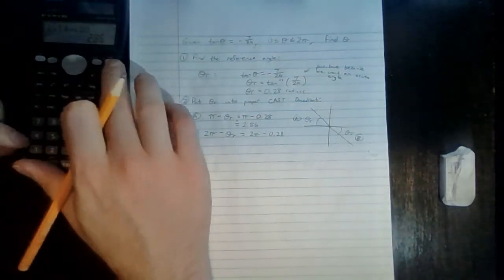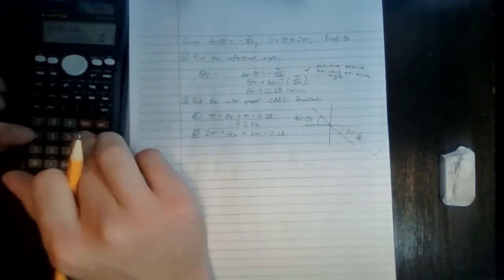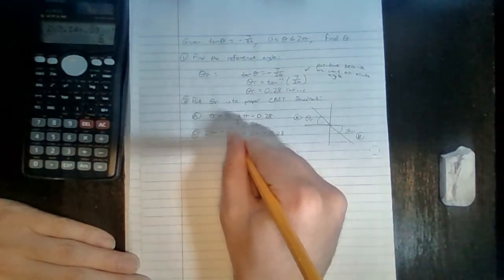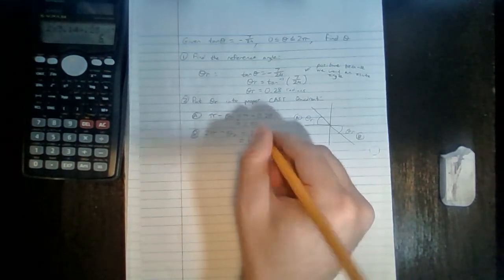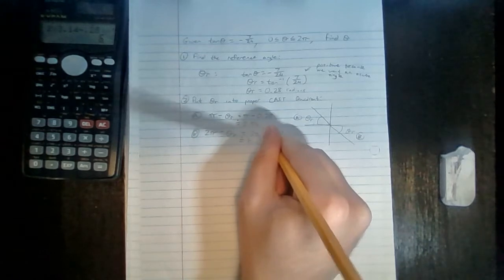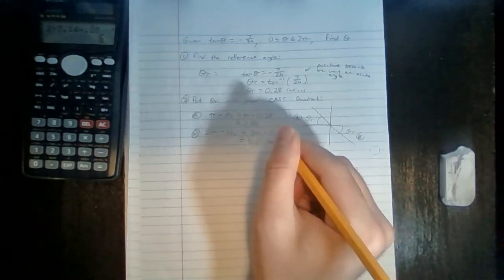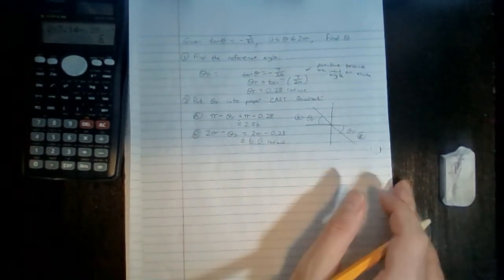Sorry, it's 2 pi minus 0.28, that is approximately 6.0. We want to express that, that's not just rounded to 6, it's rounded to the 10th.